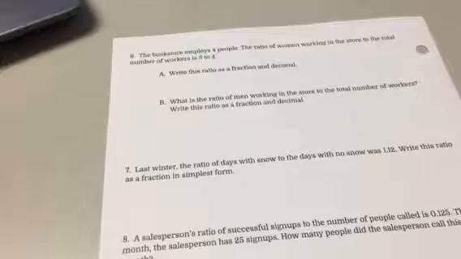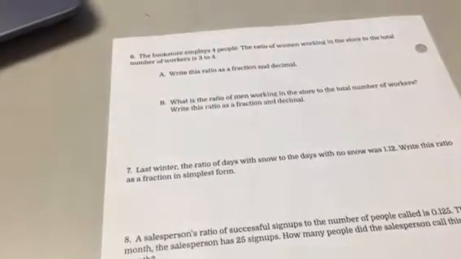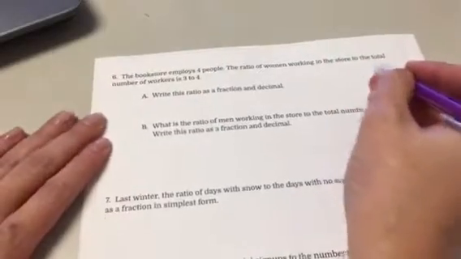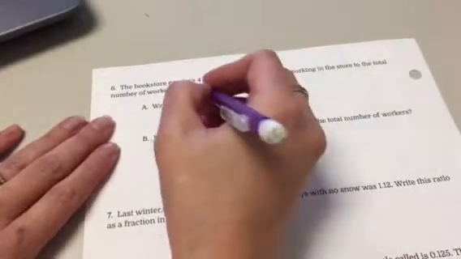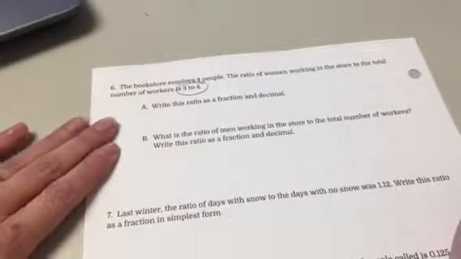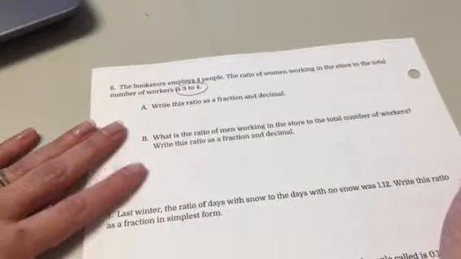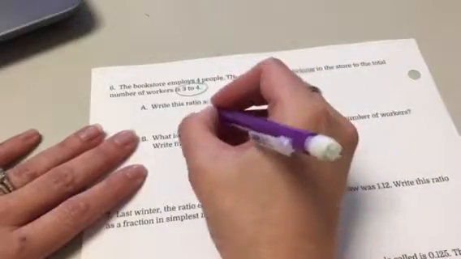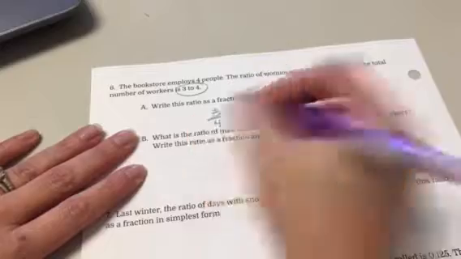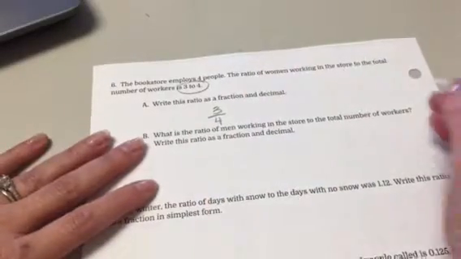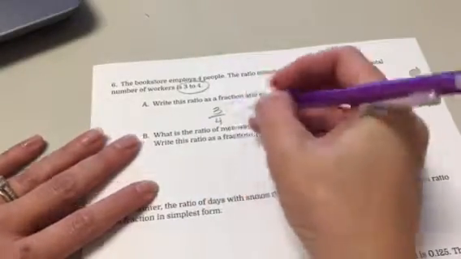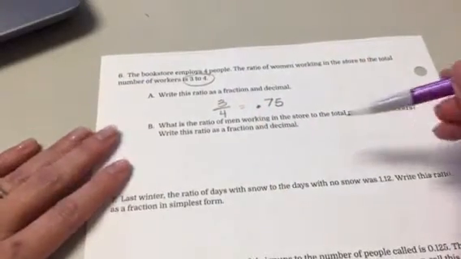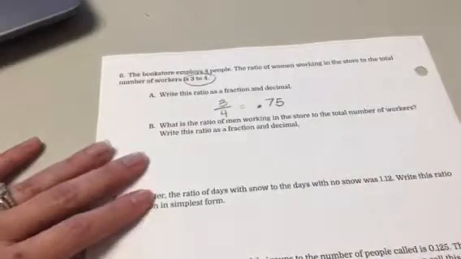On the back, number 6, it says the bookstore employs 4 people. The ratio of women working in the store to the total number of workers is 3 to 4. What's this ratio as a fraction and as a decimal? Well, 3 to 4 is the same as 3/4 written as a fraction. And I can turn that into a decimal because 3/4 is 0.75. And if you don't know that, just do 3 divided by 4 on your calculator.